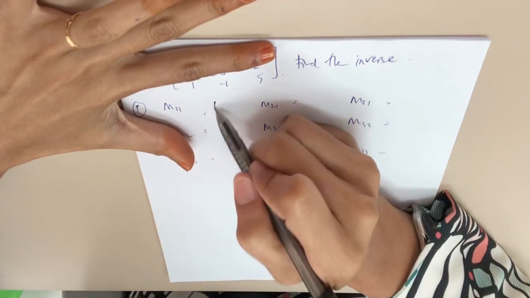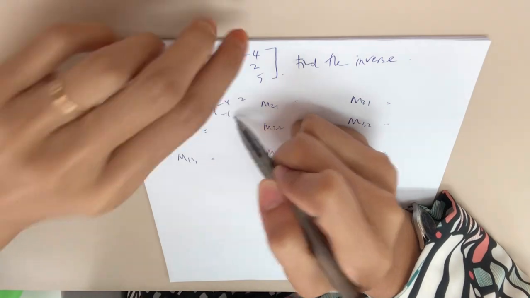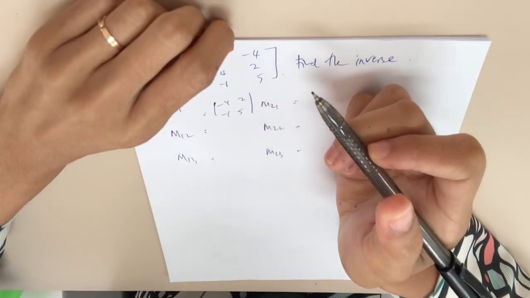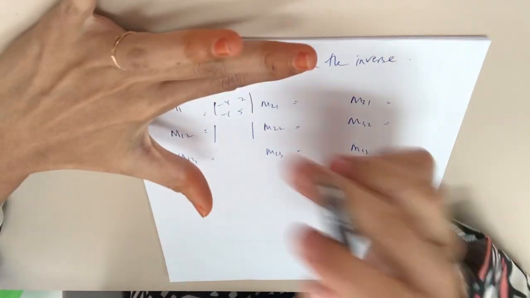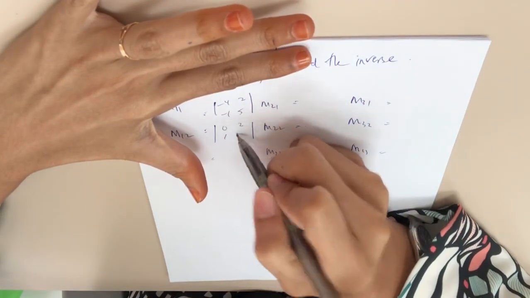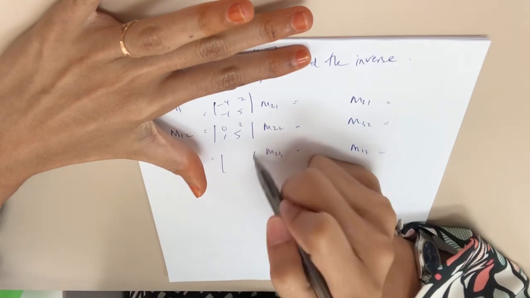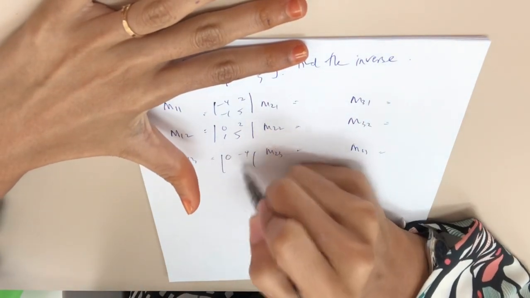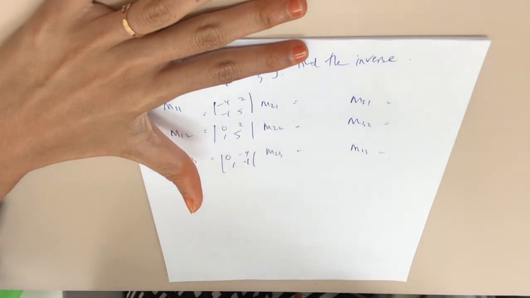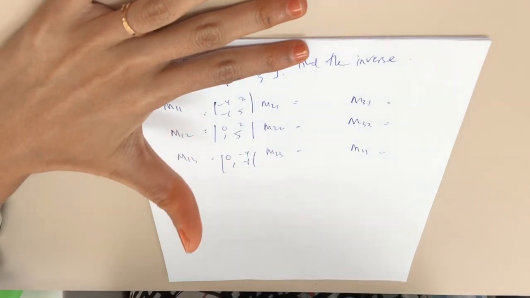So you are left with -4, 2, -1, 5. For M12, close row number 1, column number 2: 0, 2, 1, 5. For M13, row 1, column 3: 0, -4, 1, -1. Right?